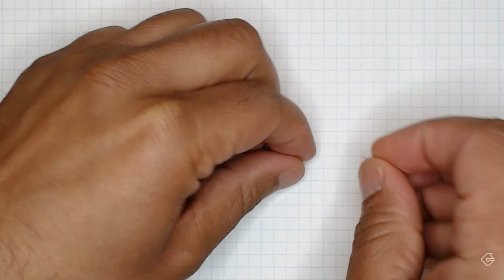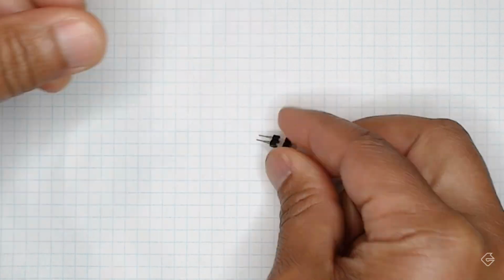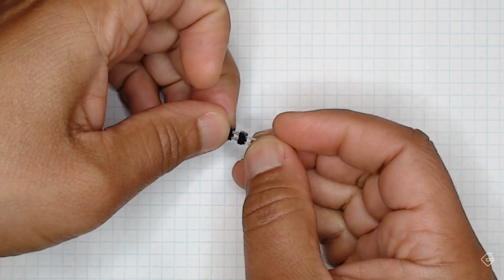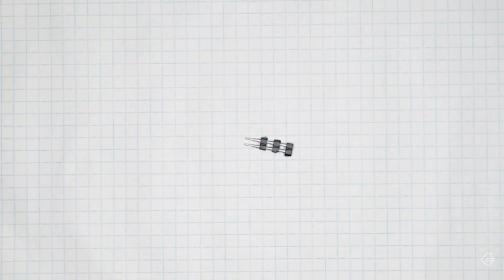So if I do this, they're now connected and I can keep going. Look, I can add another one on top and just keep stacking these things up. So we're going to go ahead and use these to connect multiple drivers to a single logic board.